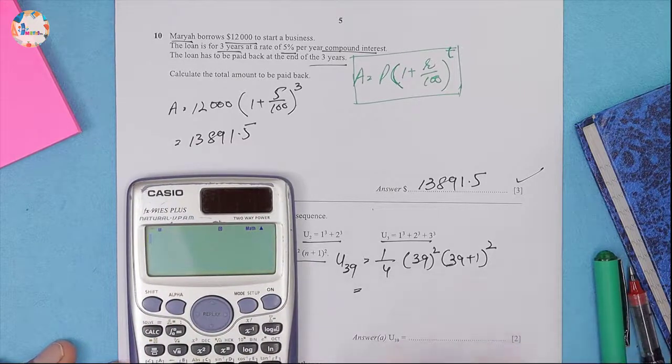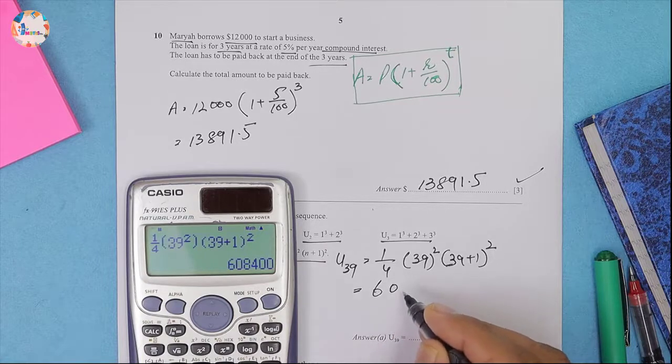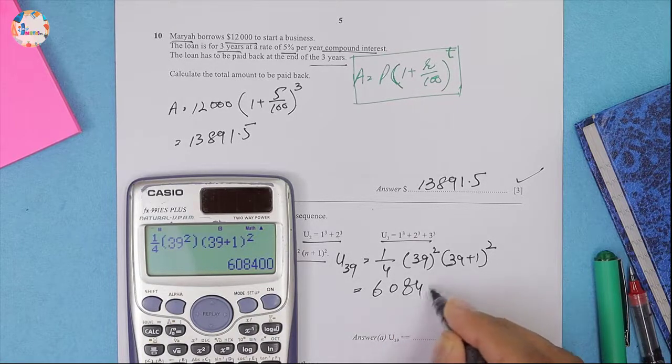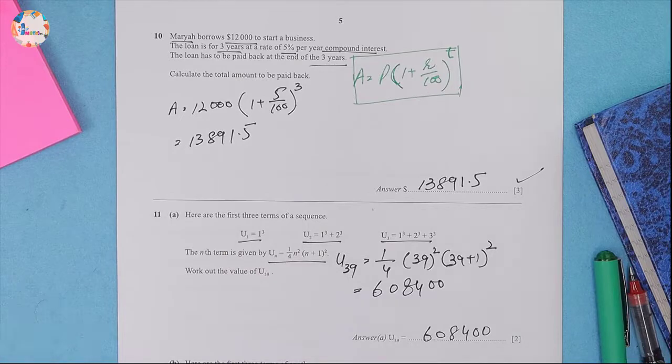So this will be 1 over 4 into 39 squared and into 39 plus 1, and this whole squared, which is equal to 608400. This will be our answer for this part.